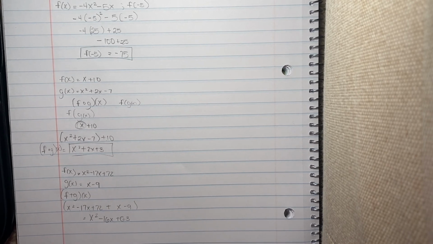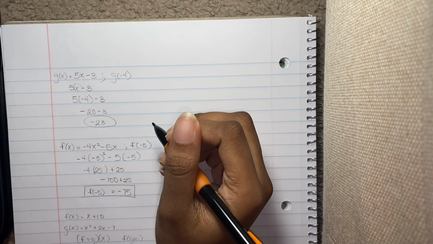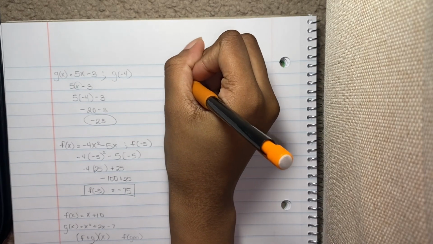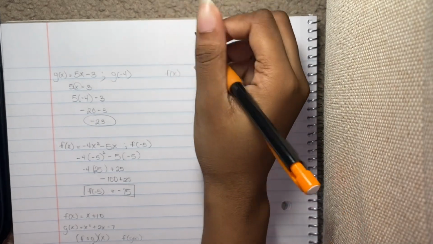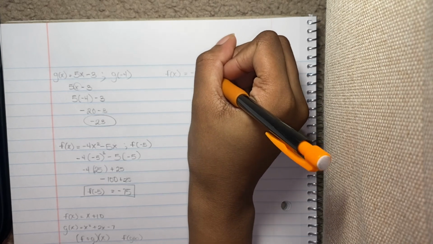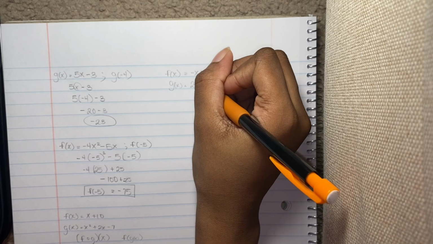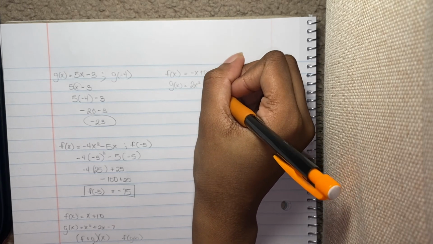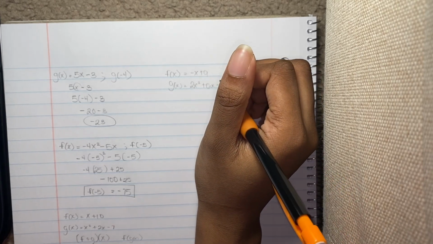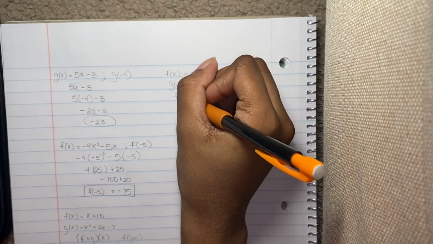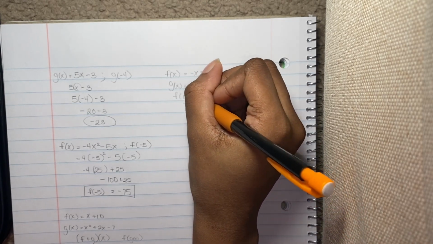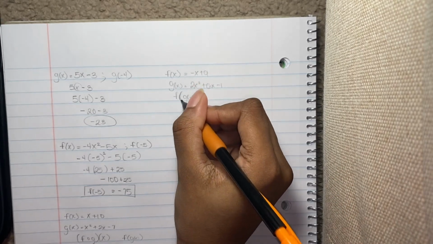Okay, next problem, we are trying to find f of g of -3. I feel like these are the easiest, honestly, but let's get into it. So we know that f of x is equal to -x plus 9, and then g of x is equal to 2x squared plus 6x minus 1. And then they're asking us to find f of g of -3.